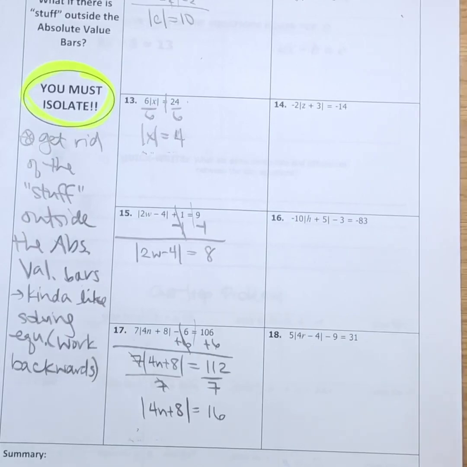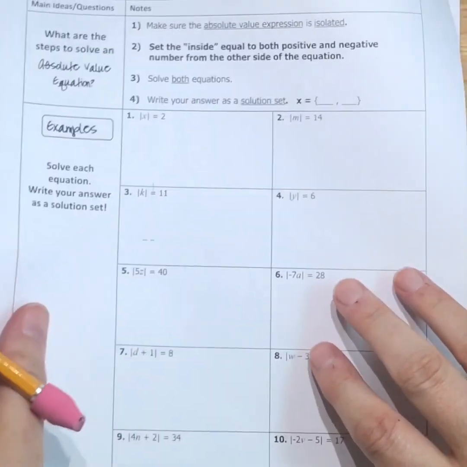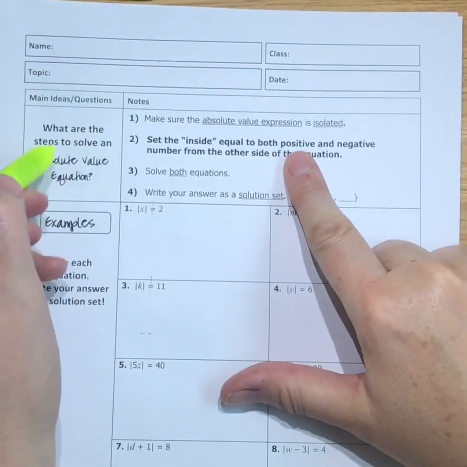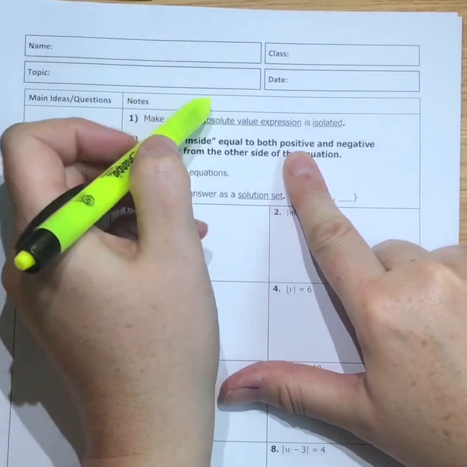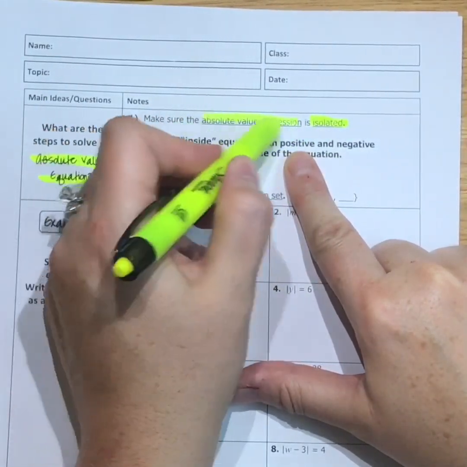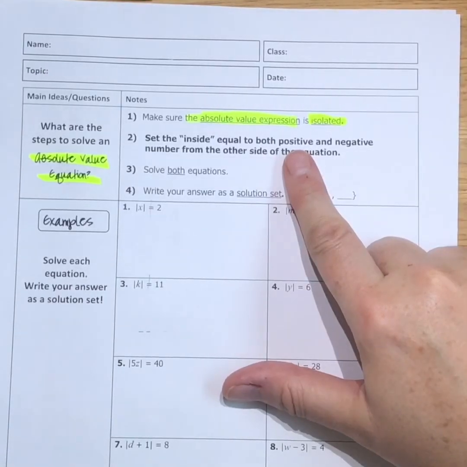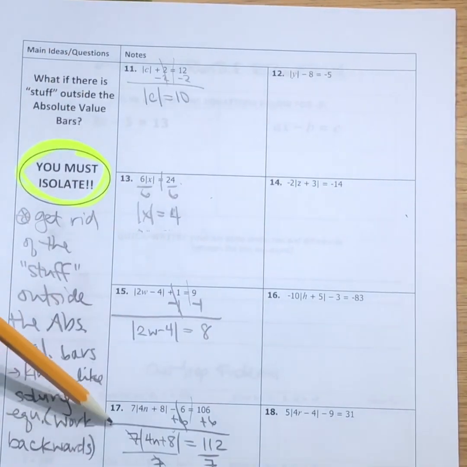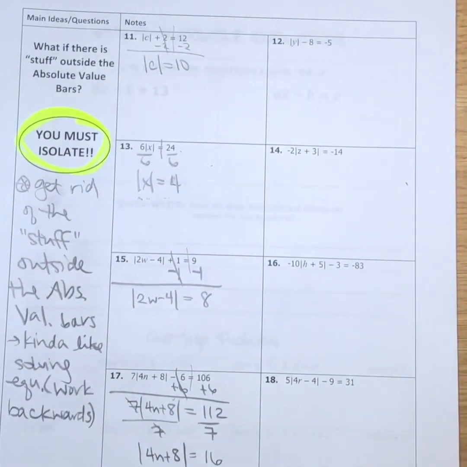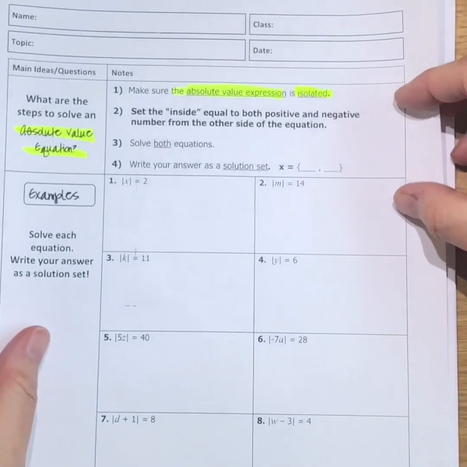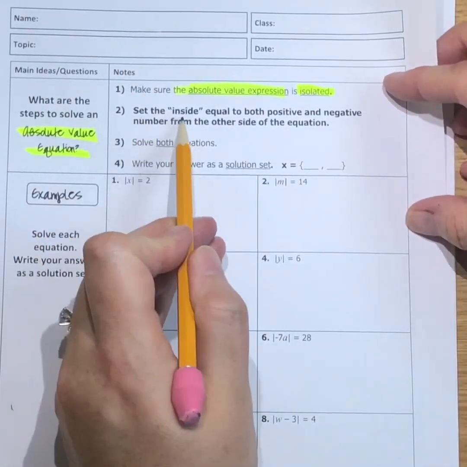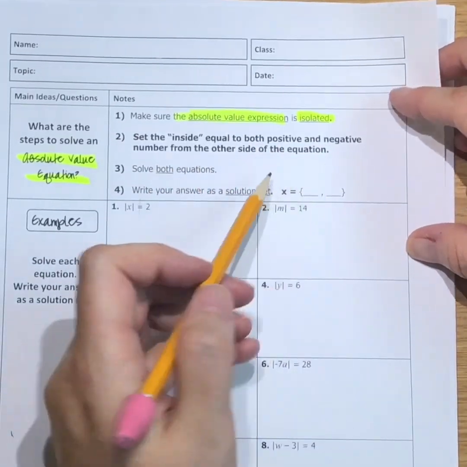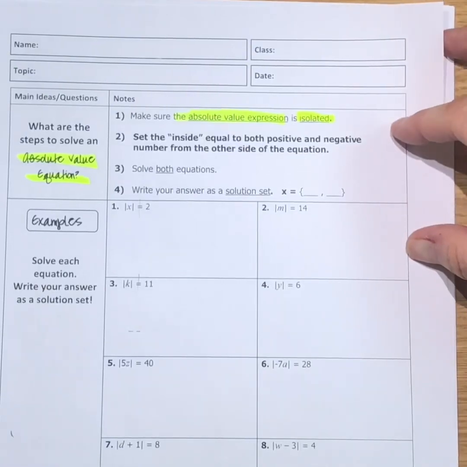Okay, well, let's look back at these steps. So, step 1, anytime we have absolute value in the equation, we want to make sure that it's isolated, okay? That's what I just did on numbers, whoops, I keep forgetting that, thanks, numbers 11 through 17, okay? Now, the next step, it says set the inside equal to both the positive and negative number from the other side of the equation. Okay, well, let's talk about this for a second, okay?